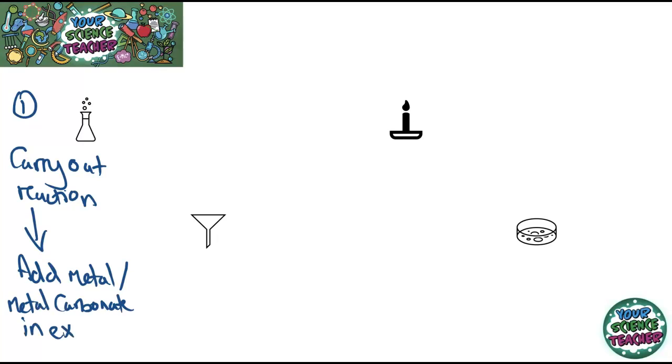The reason why it's important that we add it in excess is to make sure that all of my acid has reacted with that metal or metal carbonate or metal hydroxide. So when I get to the stage of further on, I'm not heating up acid and it's vaporizing in the air, and it might not be too nice to breathe in. You might have an indication that your reaction has finished.